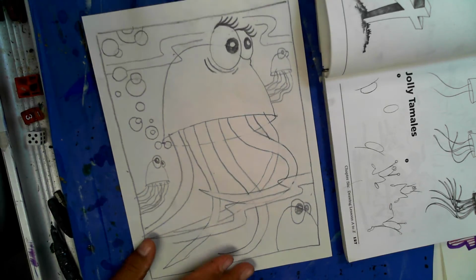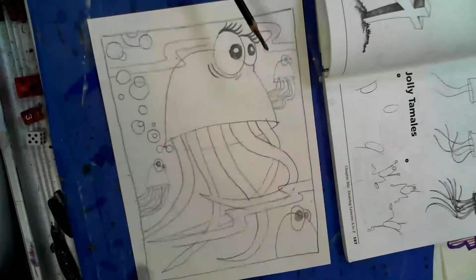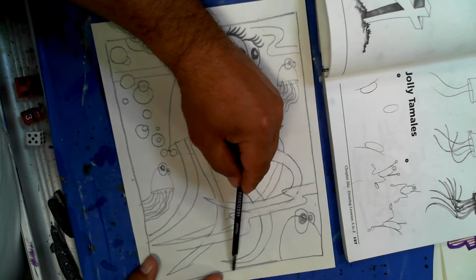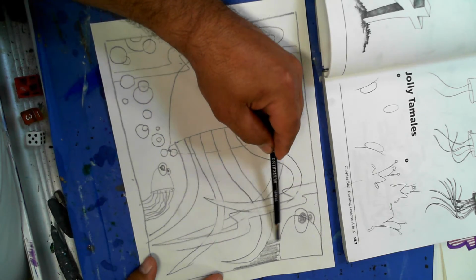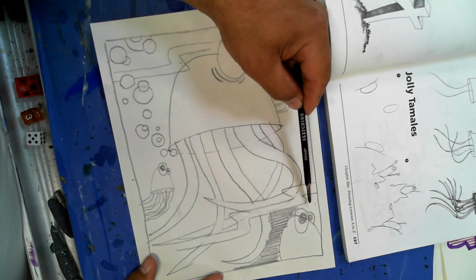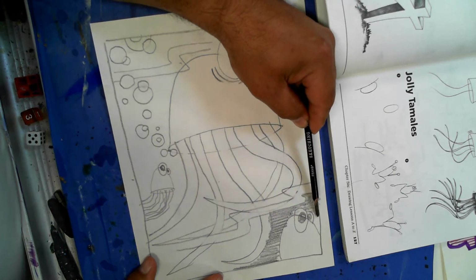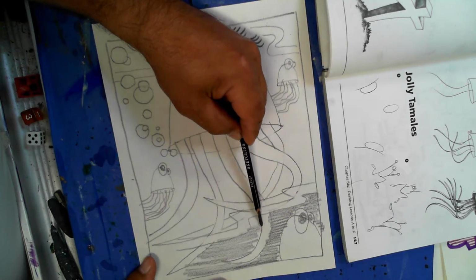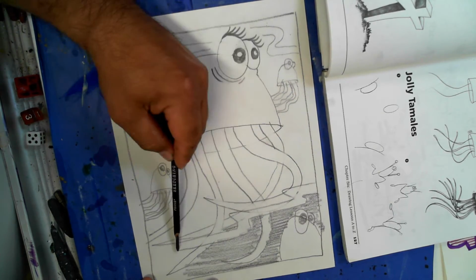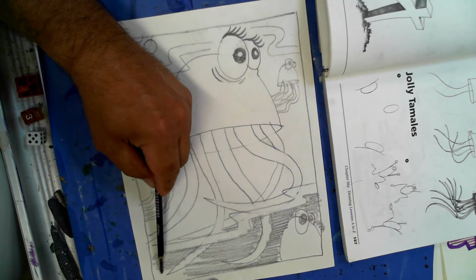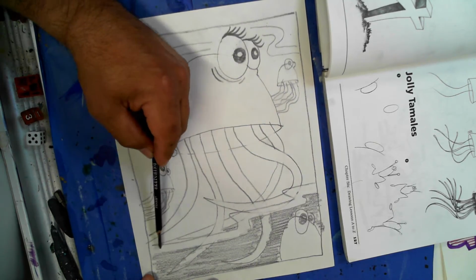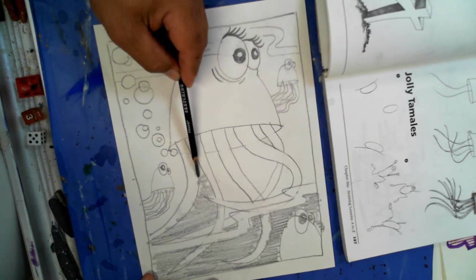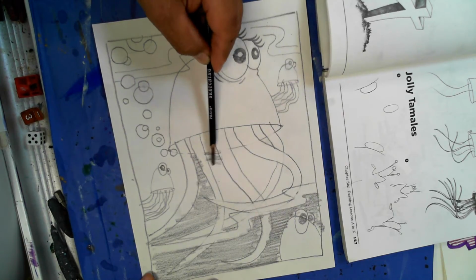Now, first thing I want to do is think about my four values. I want it to stand off the background, so the simplest thing I could do is just add a value across the back. Okay, so now this is where I have to think. How am I going to complete this picture? How am I going to incorporate the four values? In my opinion, the simplest way is that because it's underwater, it's hard to see. It's not very bright underwater. So the background should be somewhat dark, okay?